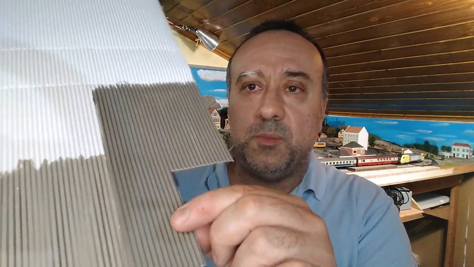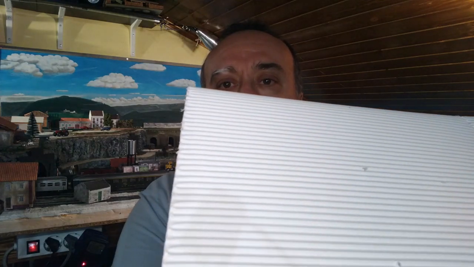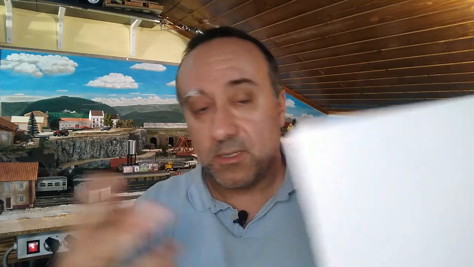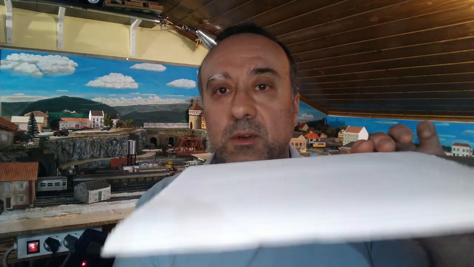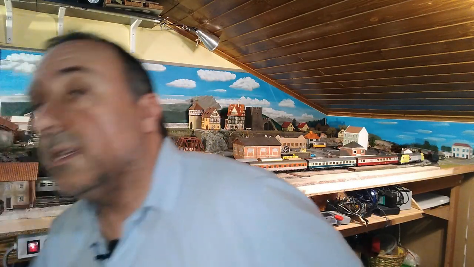I've painted it here a bit. This card is from a package of cookies, cream crackers, and I have a lot of these. So it's recycled material, something that we have in our houses, and eventually it would be trash.